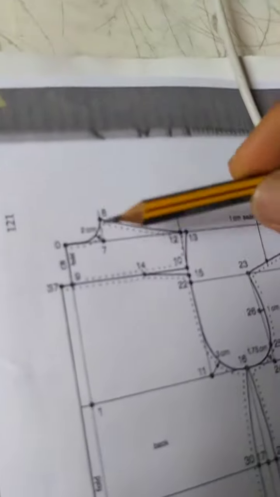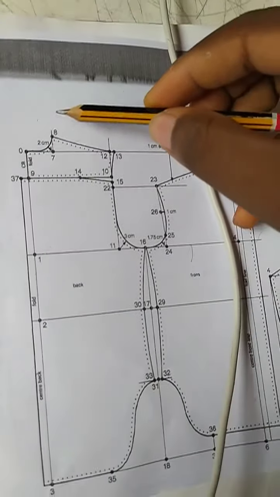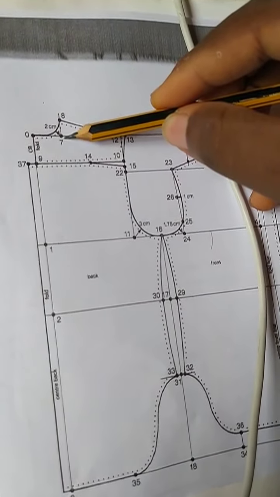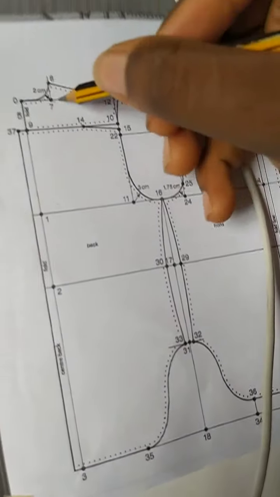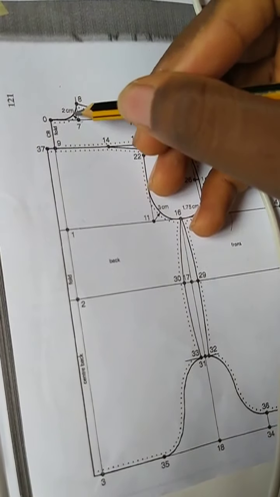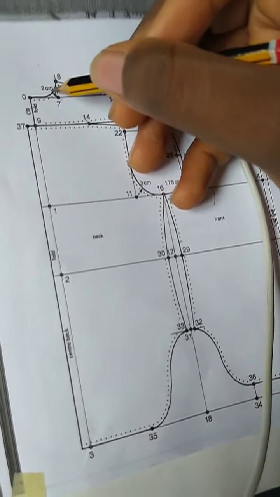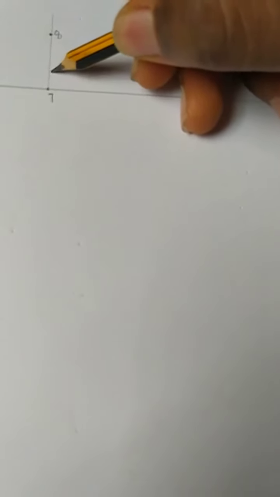When we want to draw the neck curve, it is shaded on the block here. When drawing the neck curve, we go 2 centimeters from 7. When we are marking this 2 centimeters, we are going to mark this angle here. This is how we are going to do it. We're going to measure from here to here 1 centimeter, from here to here 1 centimeter, from here to here 1 centimeter. So this point here is going to be your point. We draw a straight line here to that 2 centimeter.